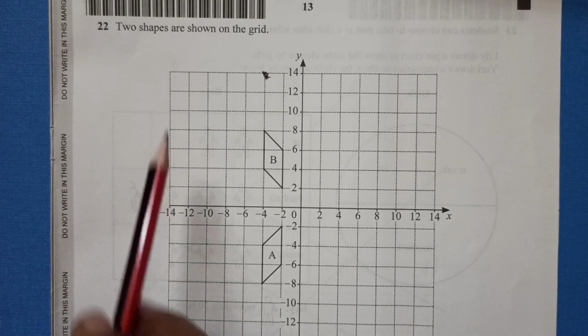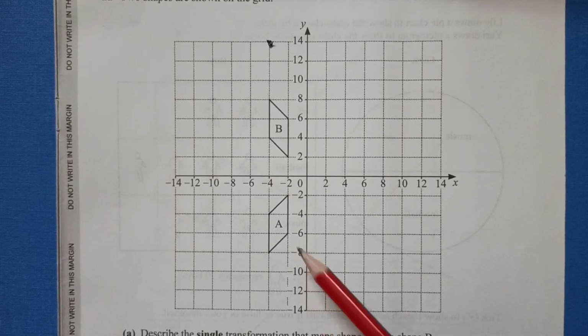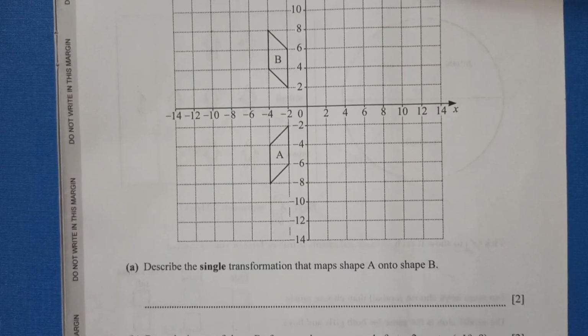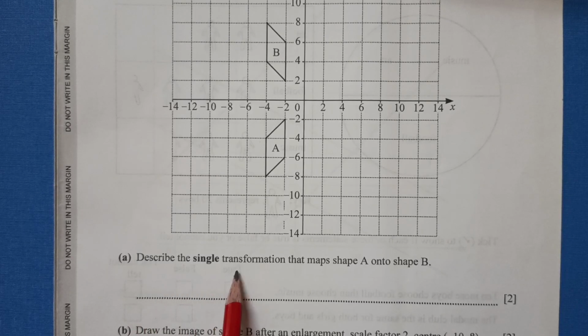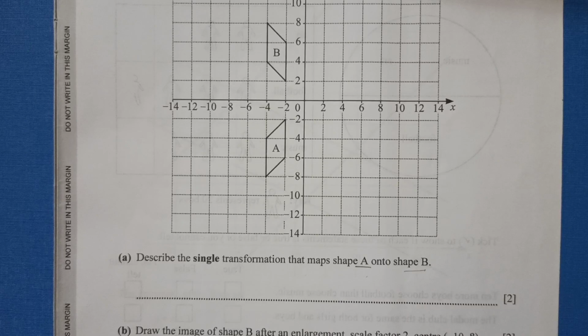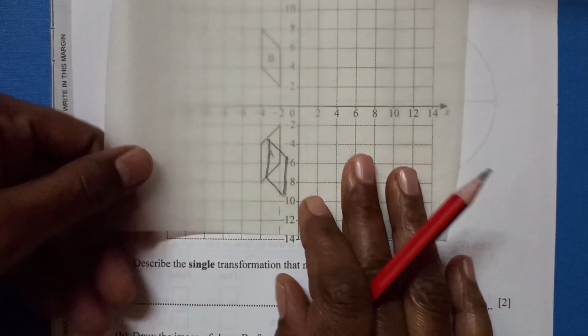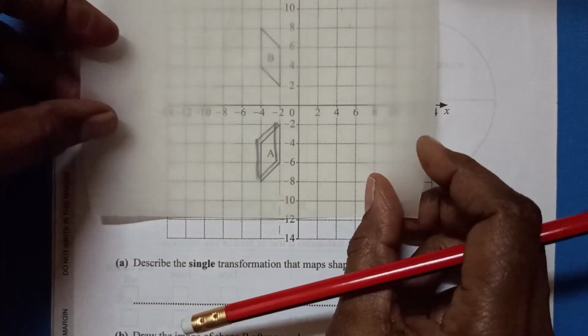Question 22. Two shapes are shown in the grid. You can see there are two shapes, A and B. The question is, describe the single transformation that maps A onto B. So we can use tracing paper for that. So I have already traced this shape here.